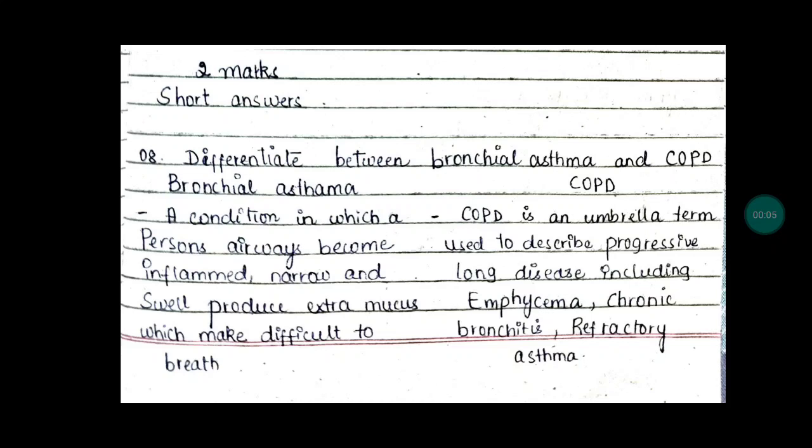So today I'm going to continue with the 2 marks Pharmacology 3, 6th semester question and answers as per RGUHS.